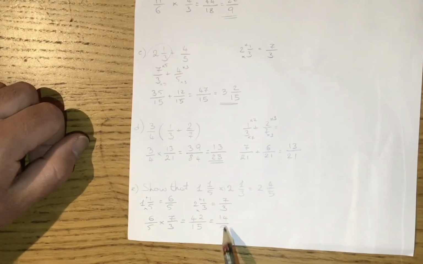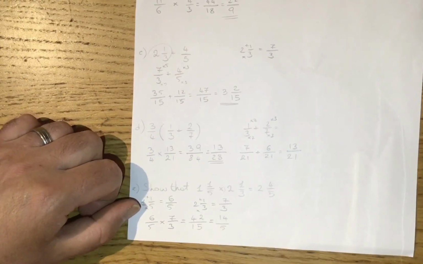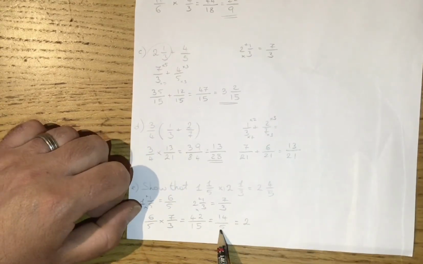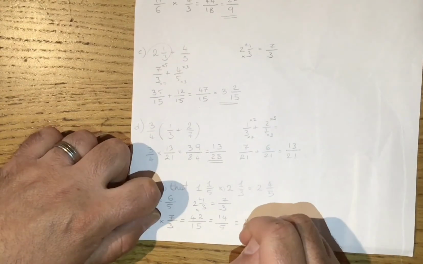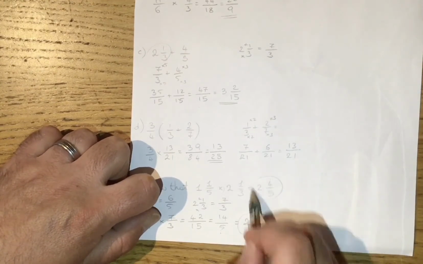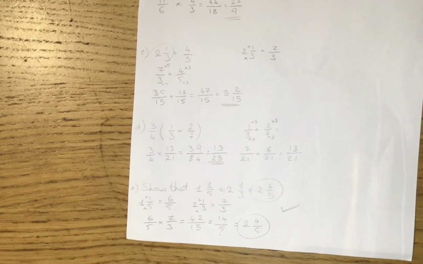Now we want to change this to a mixed number. How many 5 goes in 14? 2. 2 fives is 10. What's the remainder? 4. And the denominator stays the same. Here you go. We have proved that this is the correct answer.